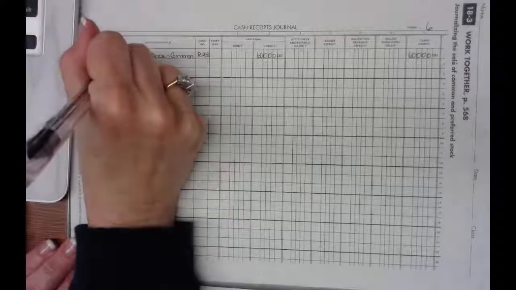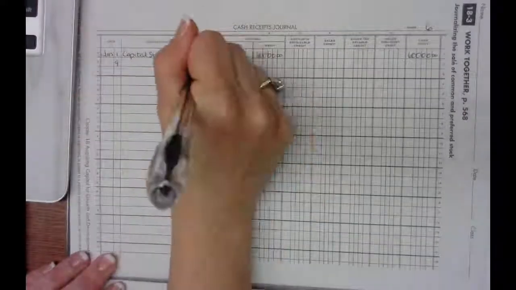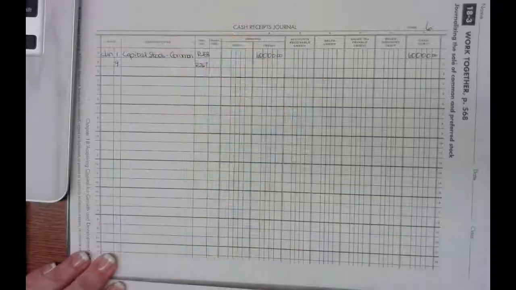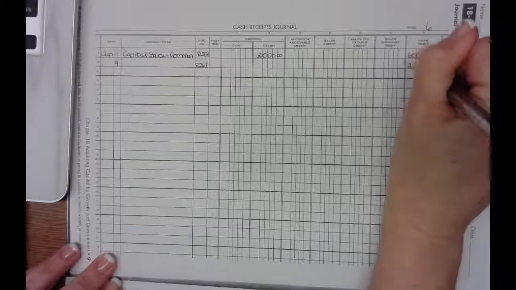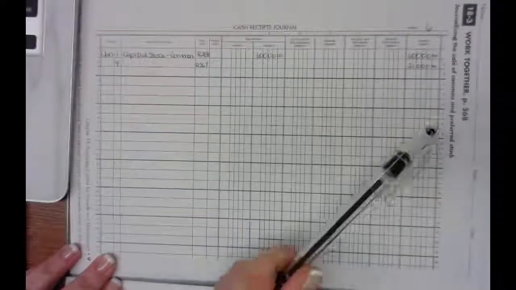For the next one, on June 9th, we sold 2,000 shares of $10 par value common stock at $10.50 per share for a total of $21,000, receipt 267. So we sold all this stock at 50 cents more than the par value. So the date is the 9th. Receipt 267 is the source document. We got a total of $21,000. It tells us that in the problem, so I'll go ahead and debit cash.